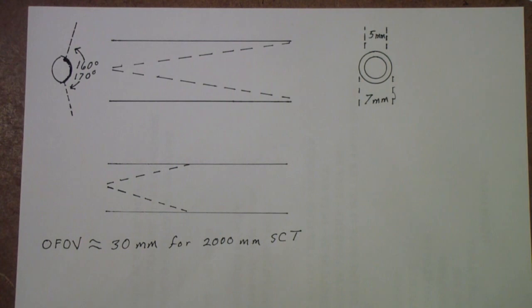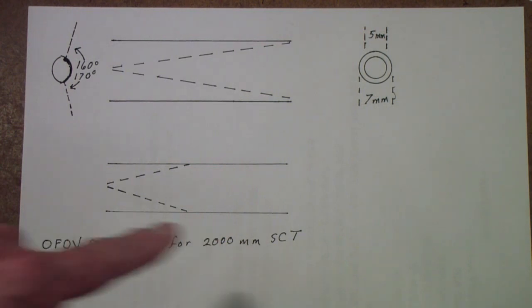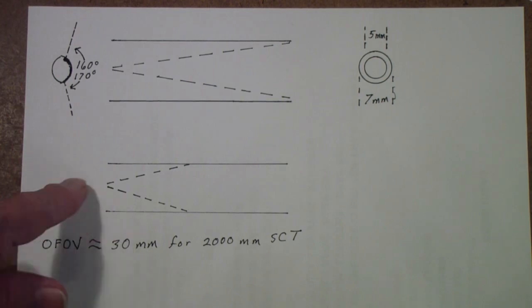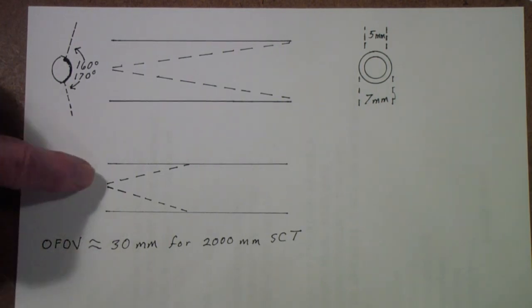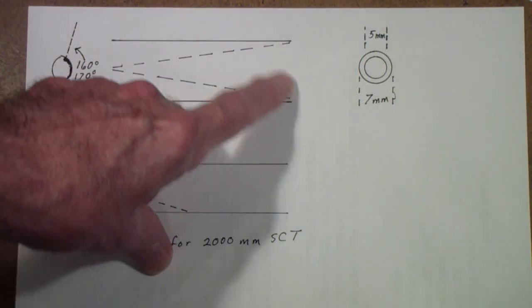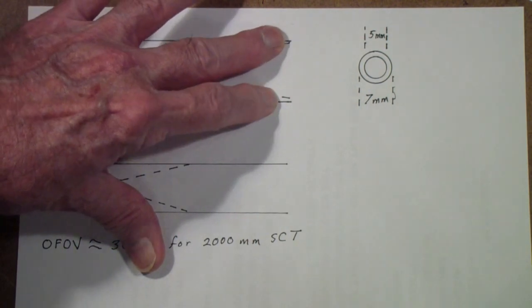And by the way, the optimum field of view for a 2,000 millimeter Schmidt-Cassegrain is an eyepiece of about 30 millimeters. The reason is, at a 30 millimeter eyepiece, you just see to the very edges of the tube, but you don't see a lot of the tube itself.